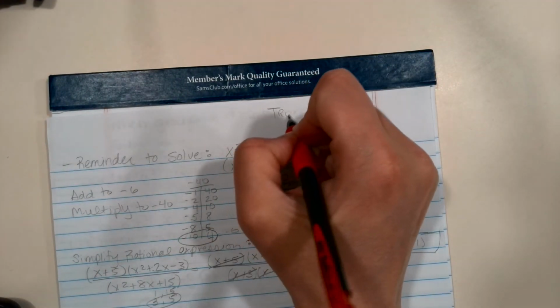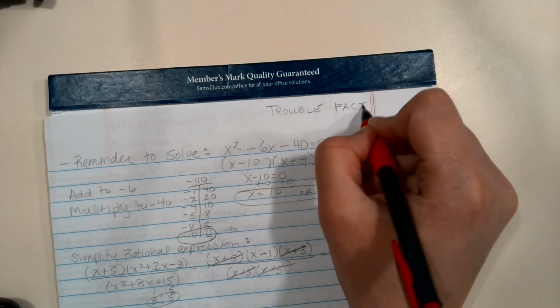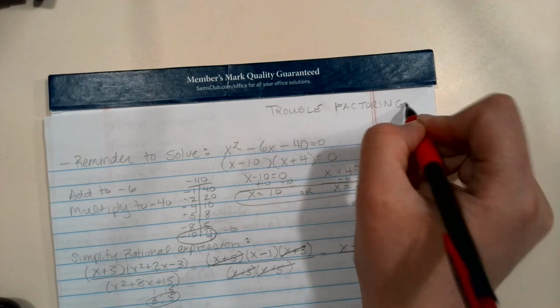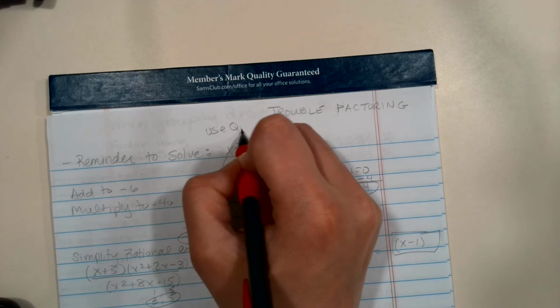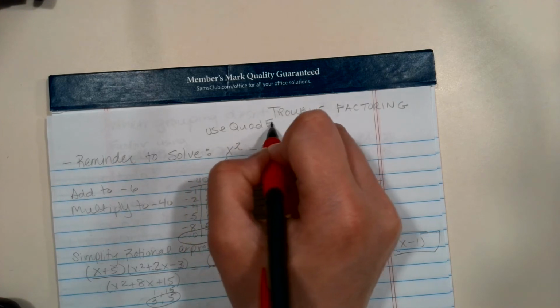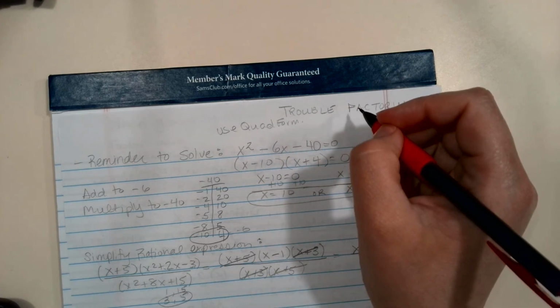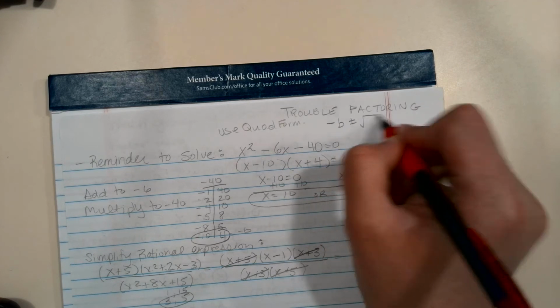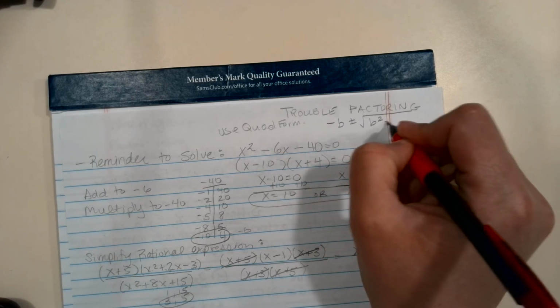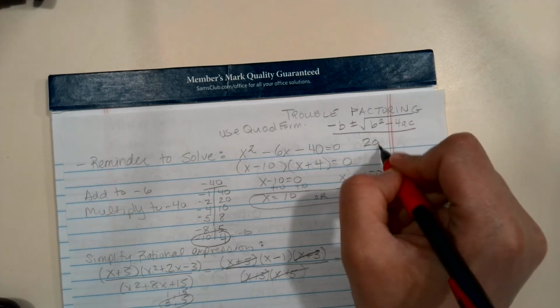Reminder: if you have trouble factoring, you're stuck for an hour on a problem, that would be horrible. Use the quadratic formula. If you use it, show that as your work on your paper so I can see that that's what you used. But if you need it, it is negative b plus or minus the square root of b squared minus 4ac, all over 2a.